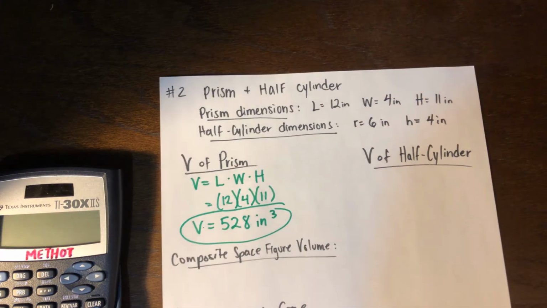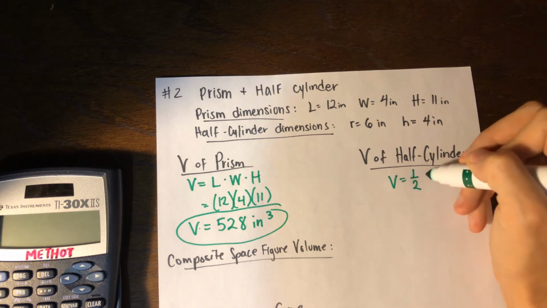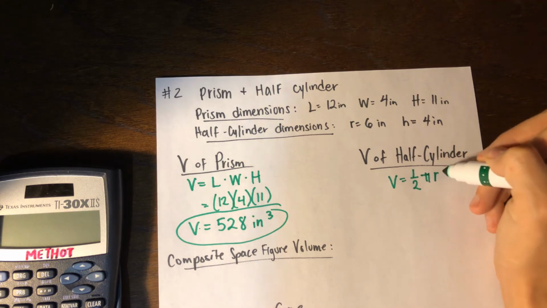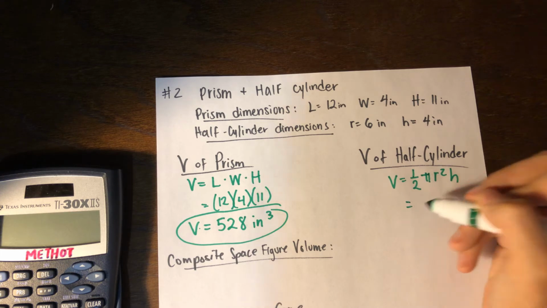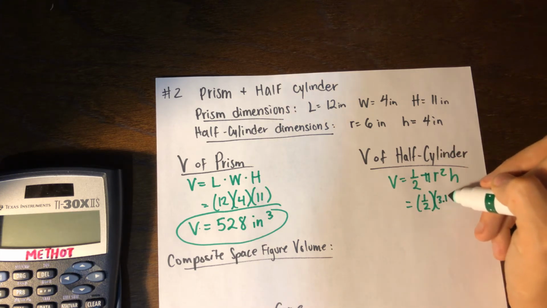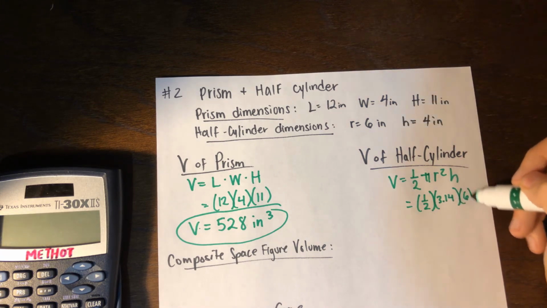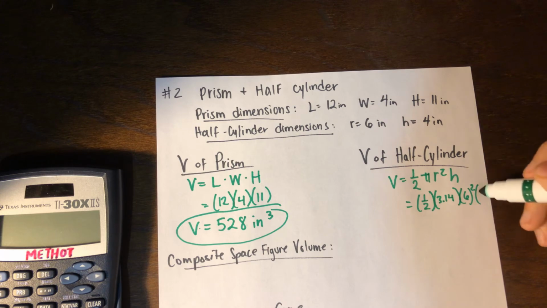Over here, the half cylinder, we have V equals 1/2 pi r squared h. Bring down the half. Pi is 3.14. My radius is 6 squared times my h, which is 4. Just enough room.